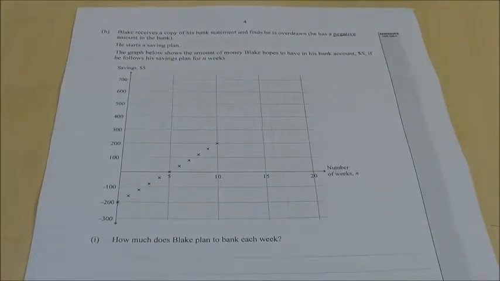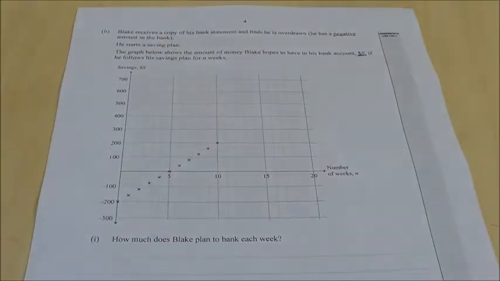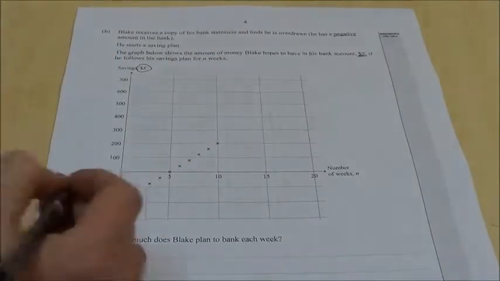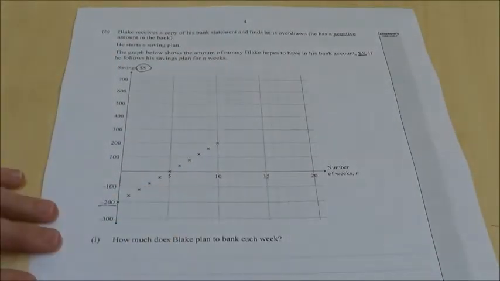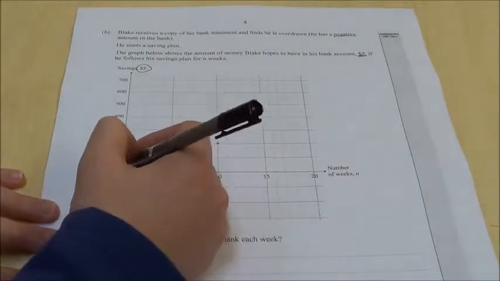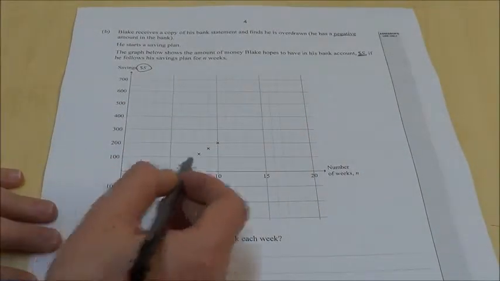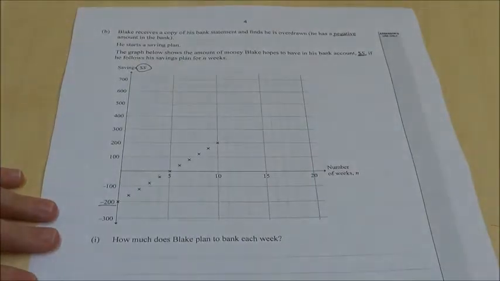The graph below shows the amount of money Blake hopes to have in his bank account, if he follows his savings plan for N weeks. Wow, they let that get through, that's poor. Rightio, so here he is. He's in negative, and that's today. And look, he's planning for 5, 10 weeks out into the future, maybe out to 20 weeks.